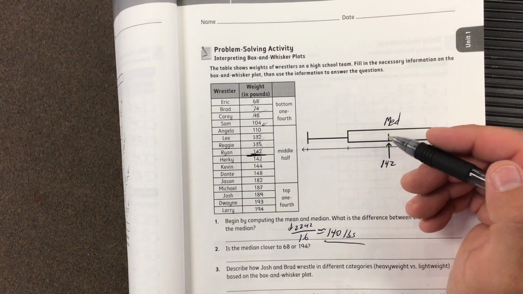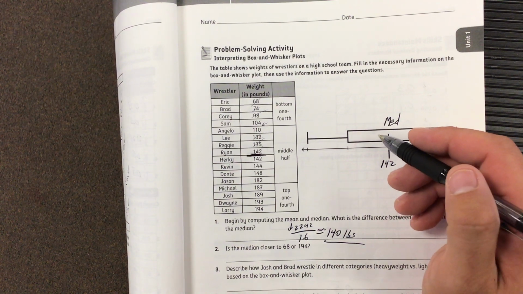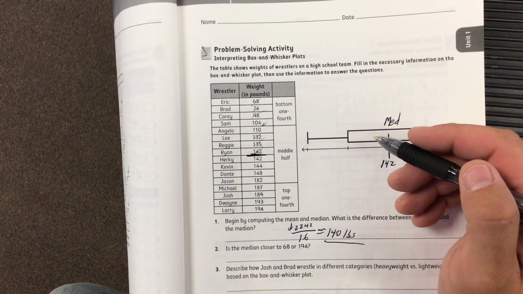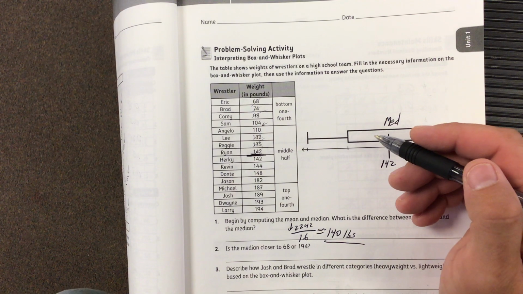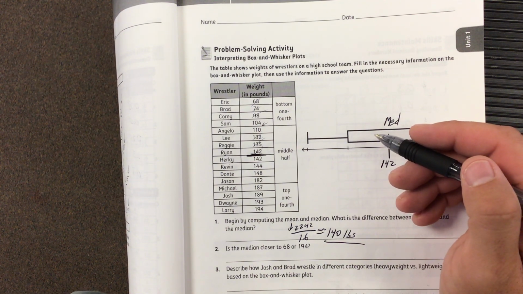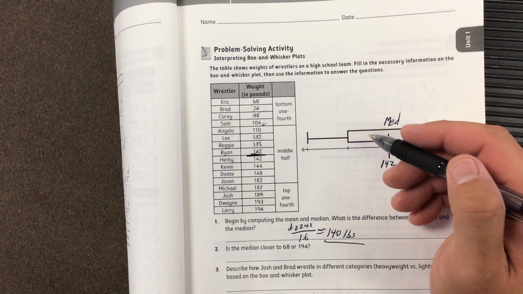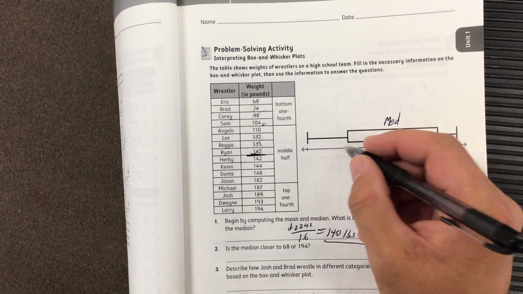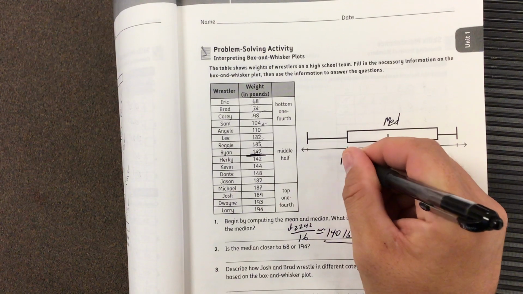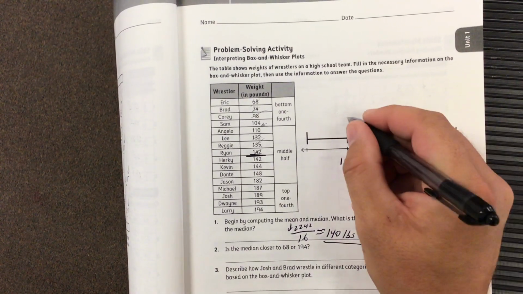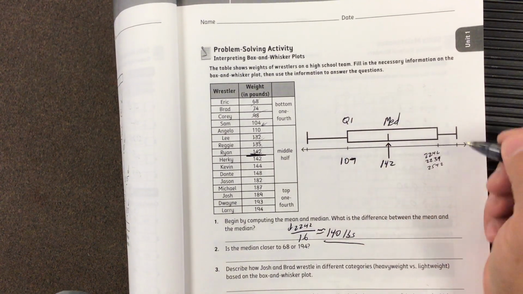What's between 104 and 110? 102. 106. That's not between there at all, Landon. Oh wait. 106. Never mind. Yeah. No. Nope, not 106. 108. 107. 107. Okay, we're going to label that. That is our quartile 1.